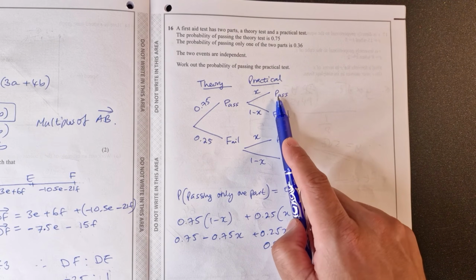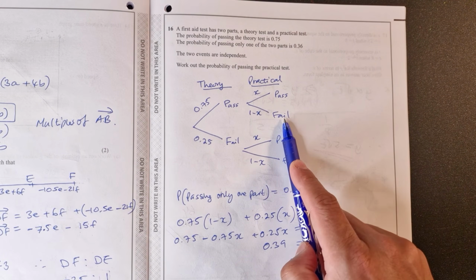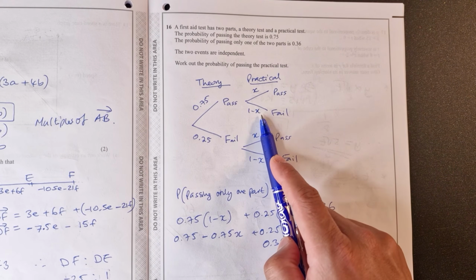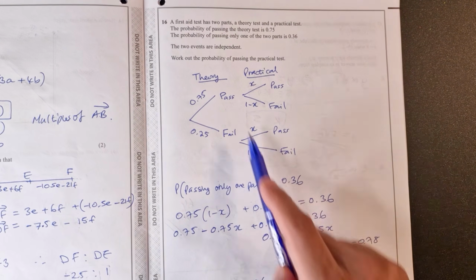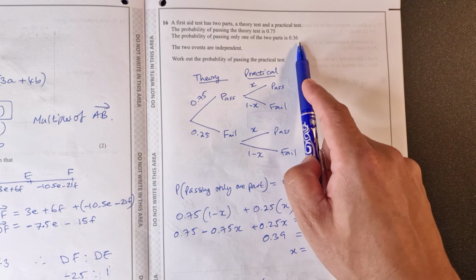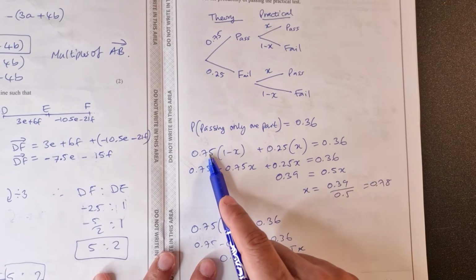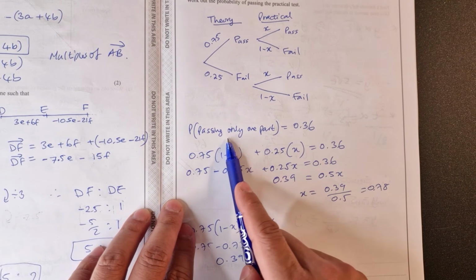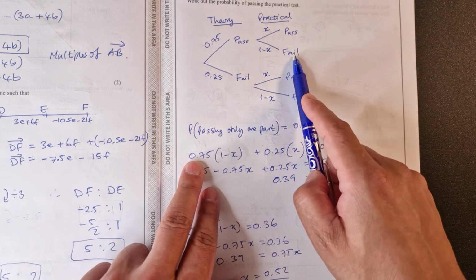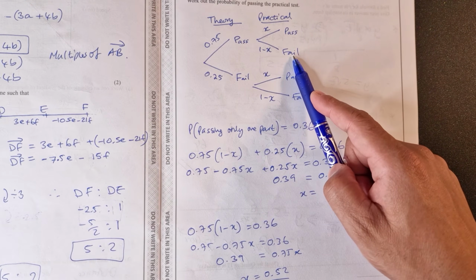Now I don't have anything for the probability of passing or failing, so I'm going to call passing x and failing 1 minus x, and I've done the same thing there. And the question says that the probability of passing only one of the two parts is 0.36. So if you look at what I've done here, probability of passing only one part is 0.36. And then here I found the combination of passing only one.